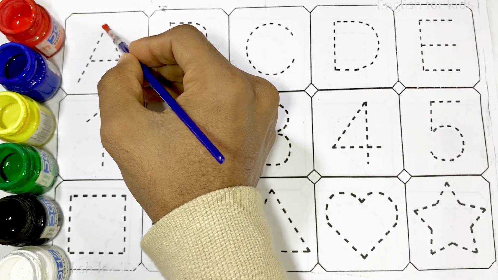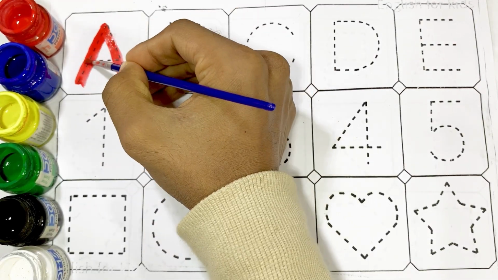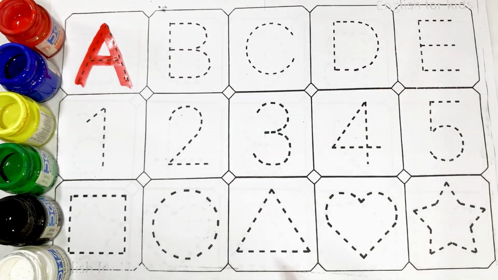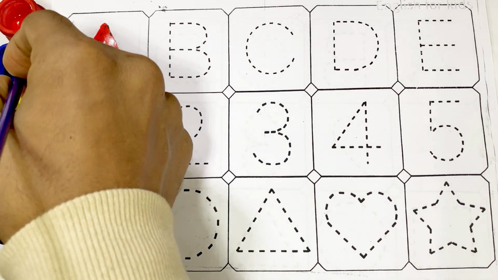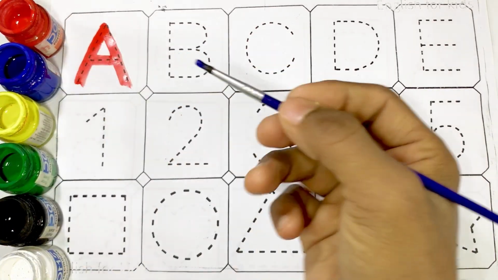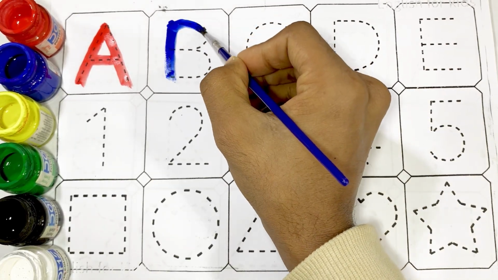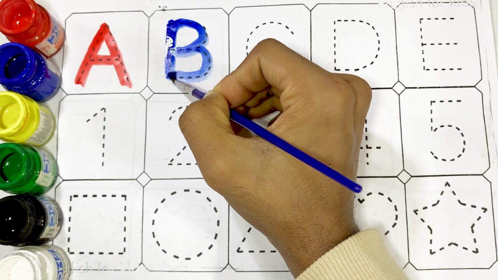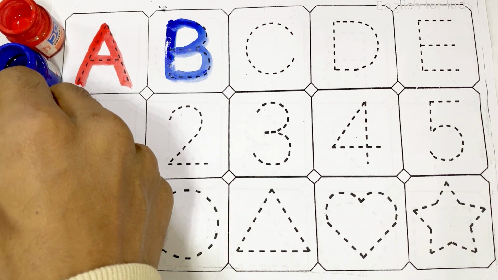This is A. A for apple. Kids, now draw B. The alphabet B, and use blue color. This is B. B for ball. Kids, now draw C. The alphabet C, and use yellow color.